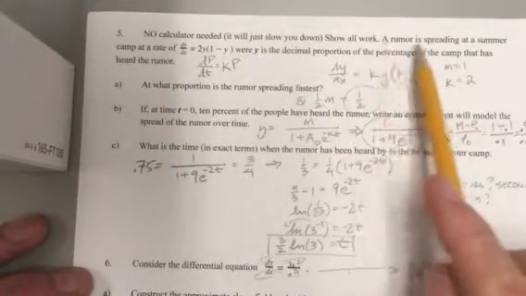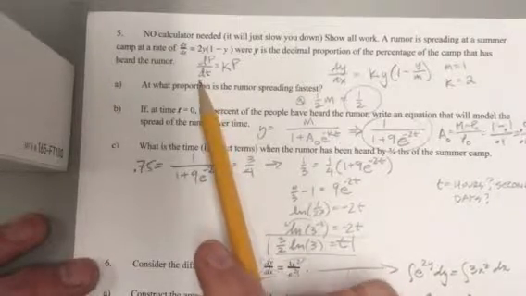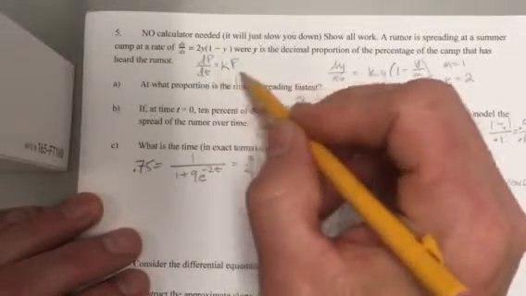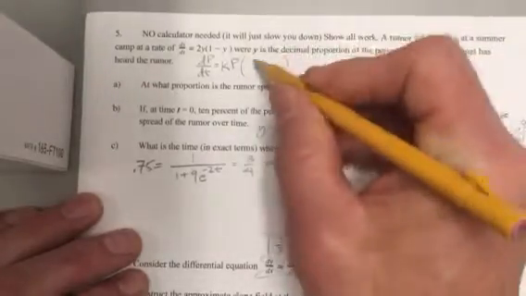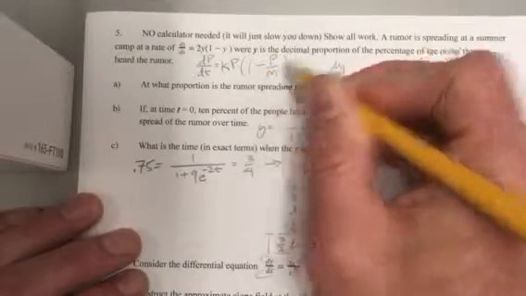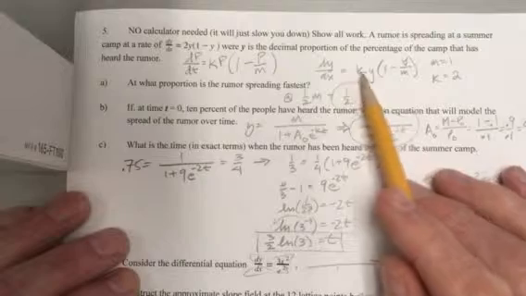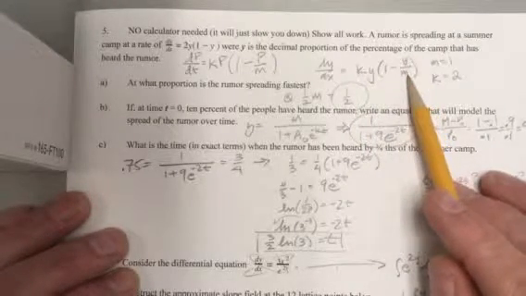no calculator needed. We're given a rumor spreading. This is going to be a logistic curve where nobody knows in the beginning. It grows exponentially, and then there's some carrying capacity, the number of kids at the camp. So remember, just like our radioactive decay, we start off with this, but when we have a logistic growth, we introduce this factor that's 1 minus P over M, the carrying capacity. Well, I've rewritten that over here to be K times Y, and then Y over M.